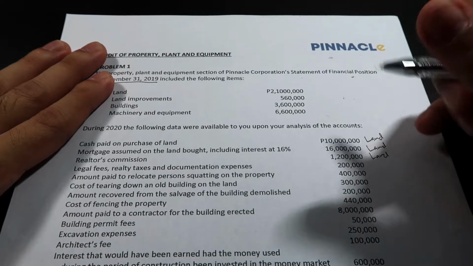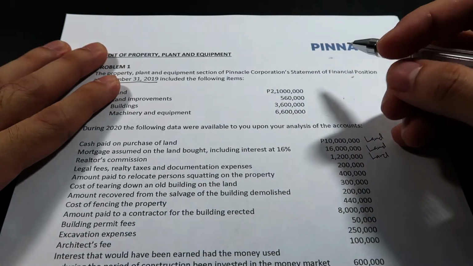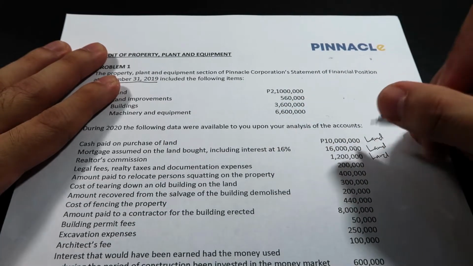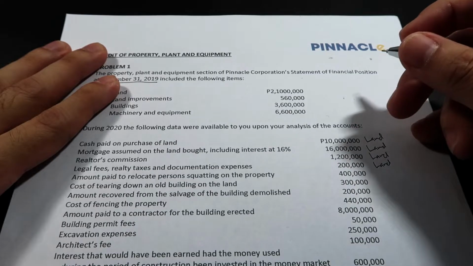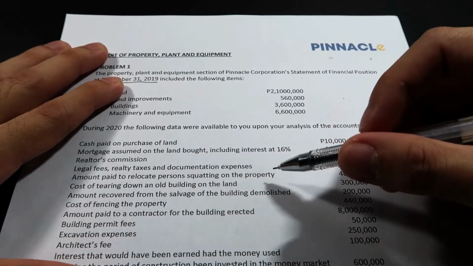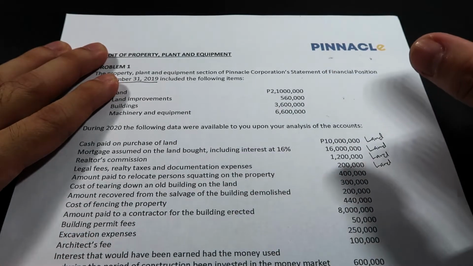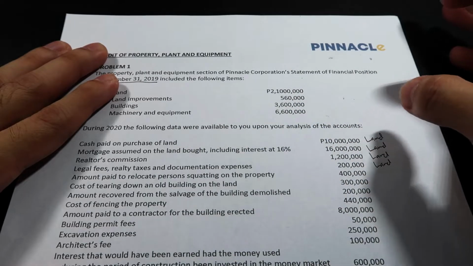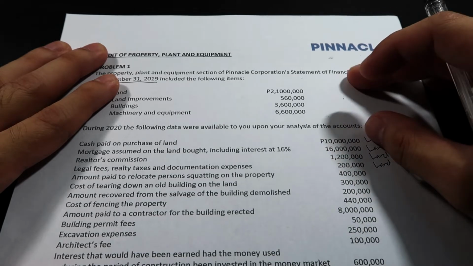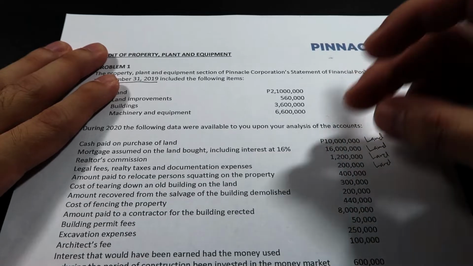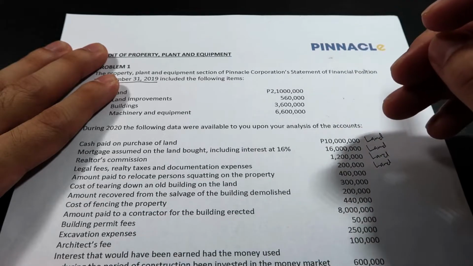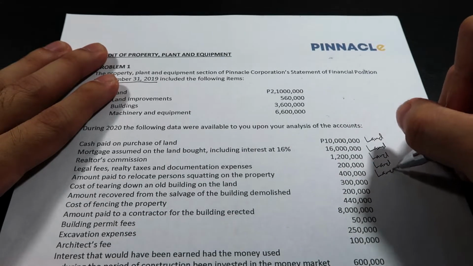Got it? Okay. Legal fees, realty taxes, and documentation expenses. Obviously, kailangan mo yan para ma-transfer yung title to your name. So, this is also capitalized to land. Okay? Okay. Next, amount paid to relocate persons squatting on the property. So, may mga squatters sa property. Okay, so kailangan mong bayaran sila. Okay? Okay, so question is, expensed or capitalized for the 400,000? Kailangan mo ba silang bayaran? Answer is, yes. Kailangan mo na silang i-relocate before you can use that property. Nakuha niyo yan? So in this case, yung 400,000 is also capitalized to land.